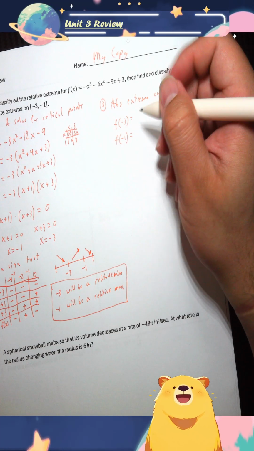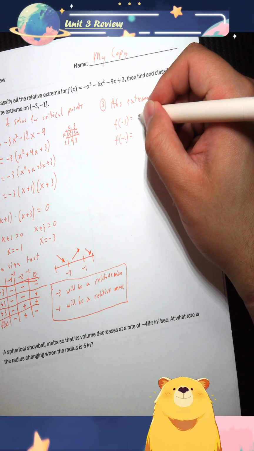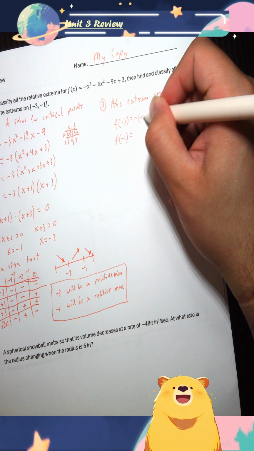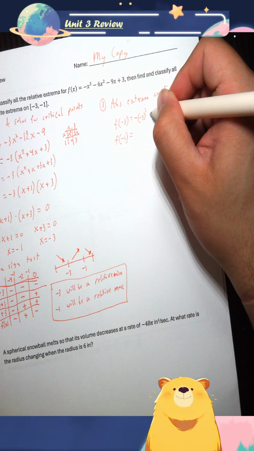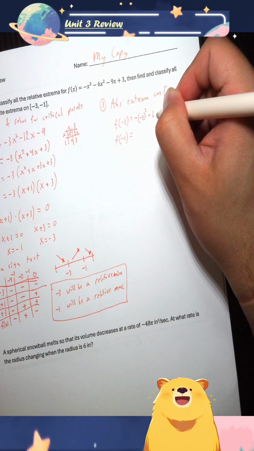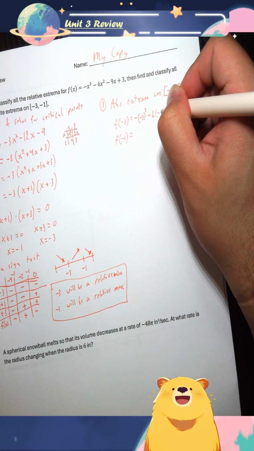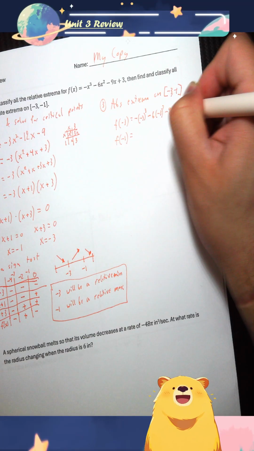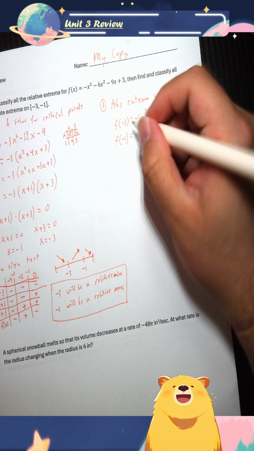And we'll see that we get, negative parentheses negative 3 to the power of 3 minus 6 times negative 3 squared minus 9 times negative 3 plus 3.